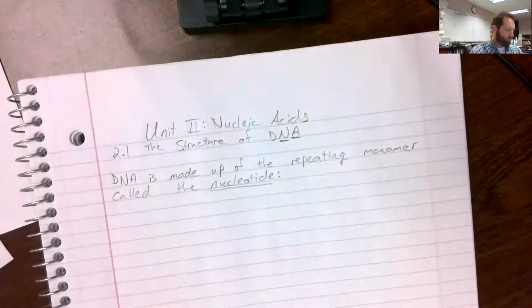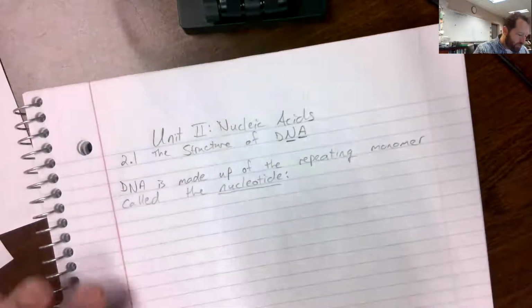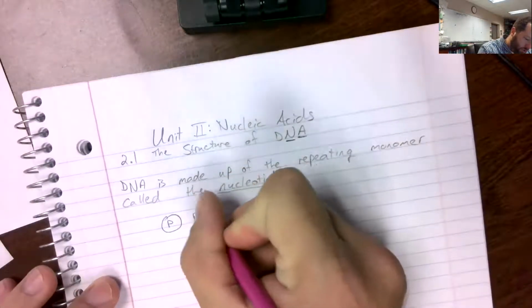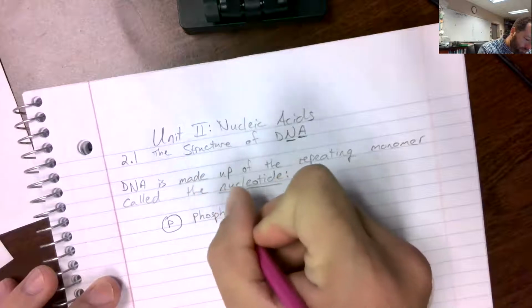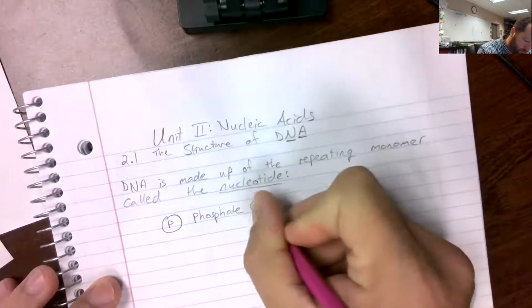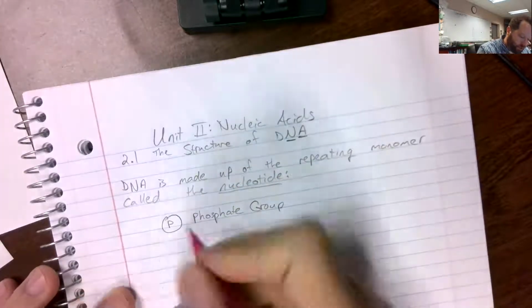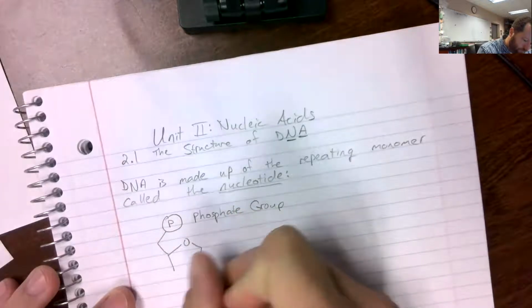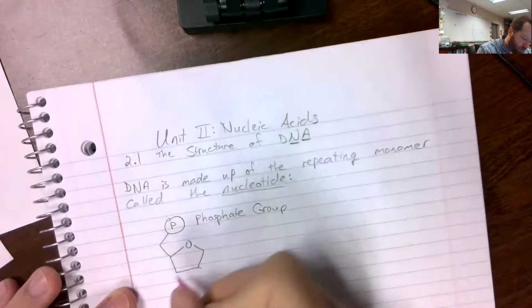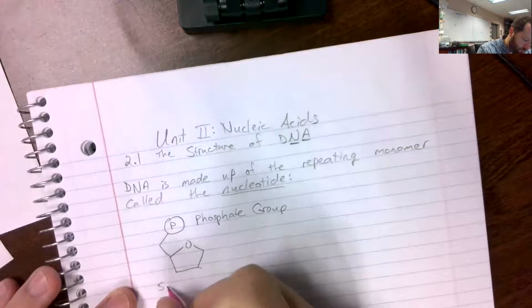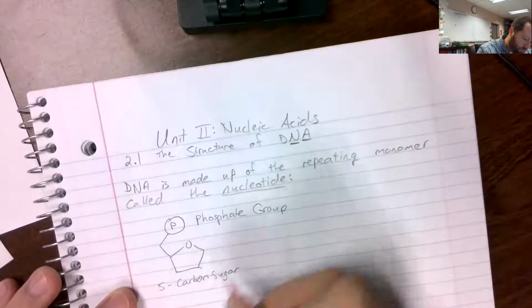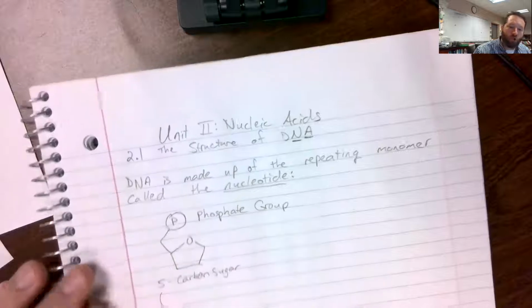This is the train. Starting off with the nucleotide, all nucleotides are made up of three parts. A phosphate group, and a 5-carbon sugar.